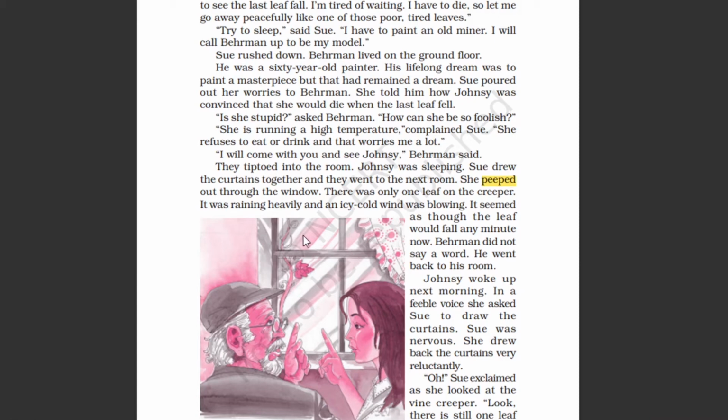It was raining heavily and an icy cold wind was blowing.